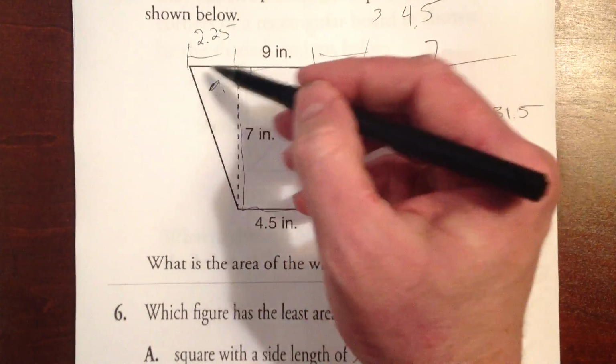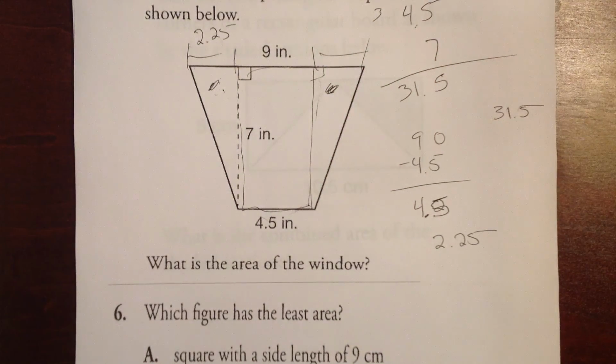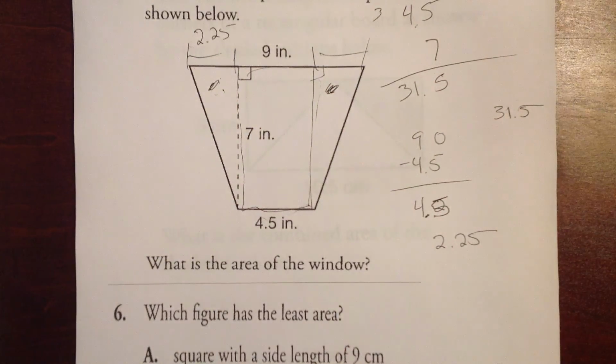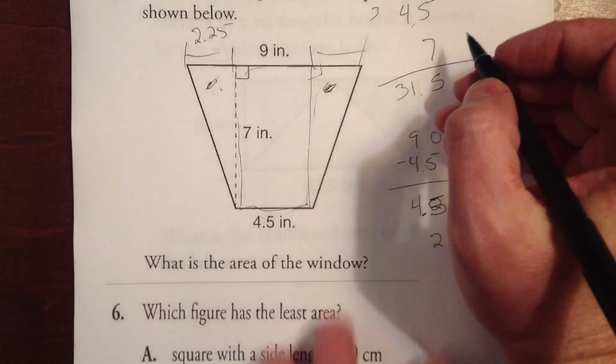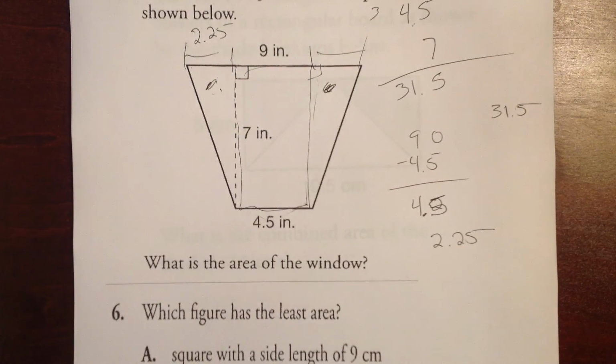So we have the base and the height. It's just 7. So now all we need to do is multiply the base times the height and cut that in half. And then we'll have the area for these two triangles. We'll add those two to the 31.5 and we'll have our area. Okay, and I'm running out of room here, so I'm going to let you do the math on your own. I'm going to go ahead and just give you the answer.